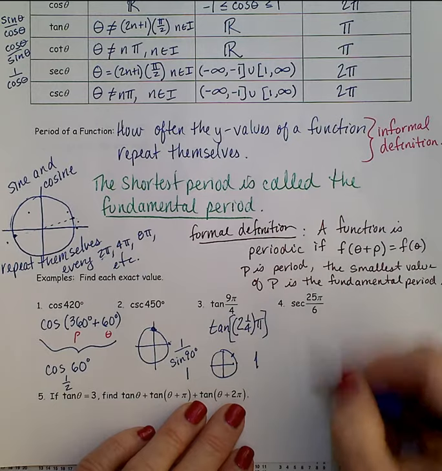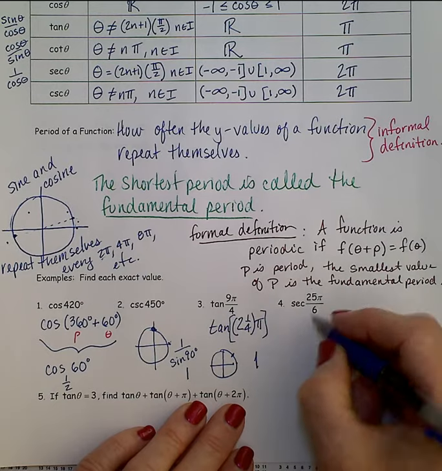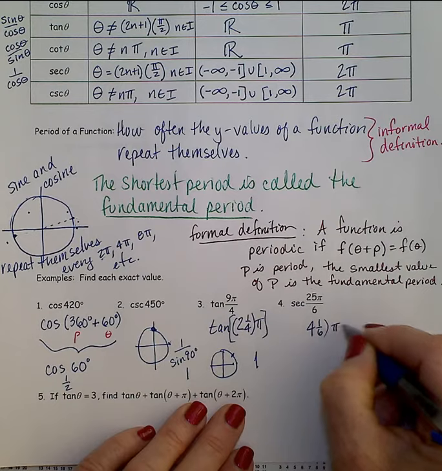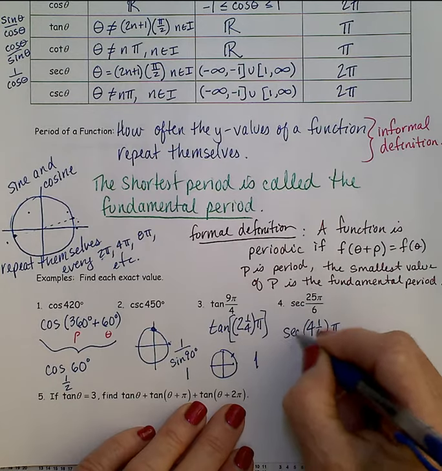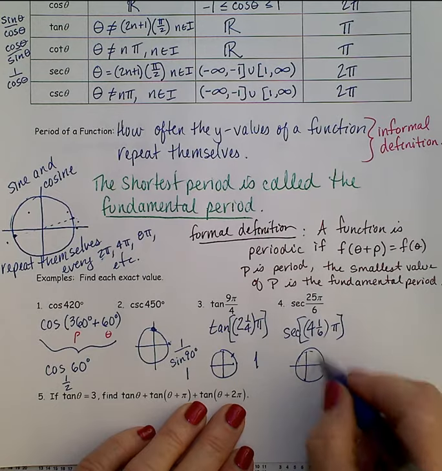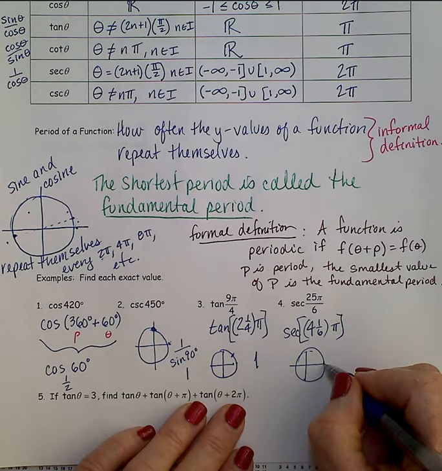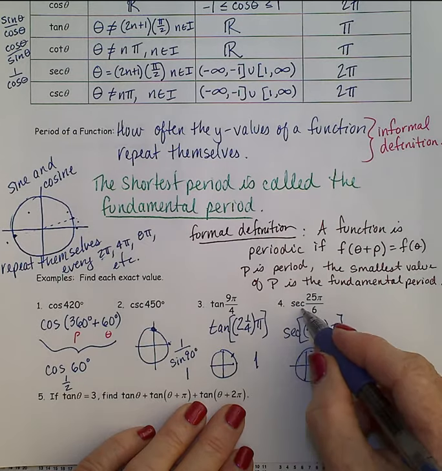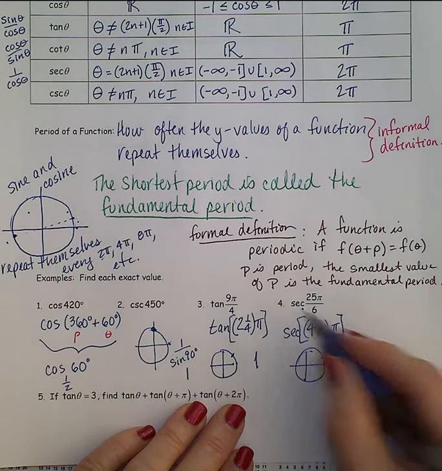25 pi over 6 is 4 1/6 pi. 4 pi gets you one time around. Oh, I lied. 2 pi gets you one time around. 4 pi gets you the second time around. Pi over 6 sits right there. Secant is 1 over cosine.